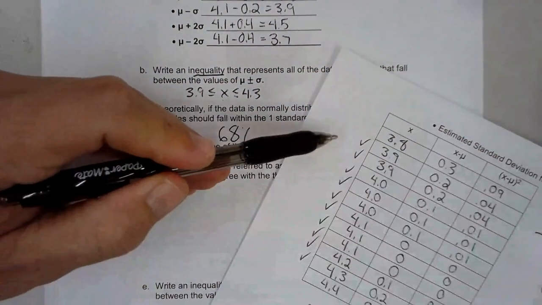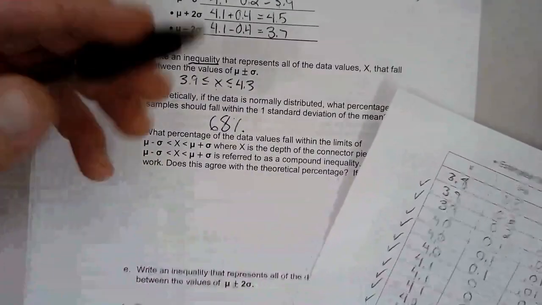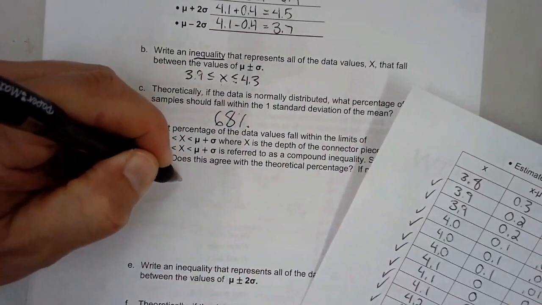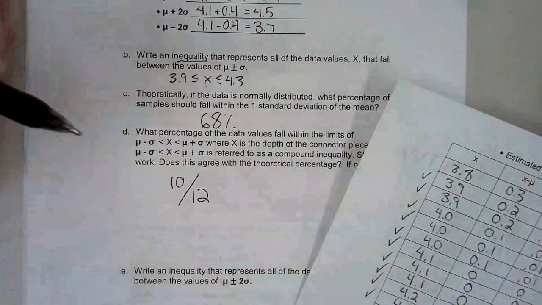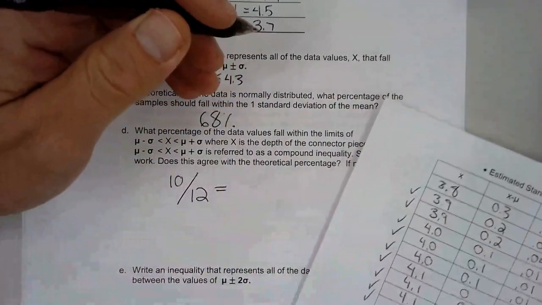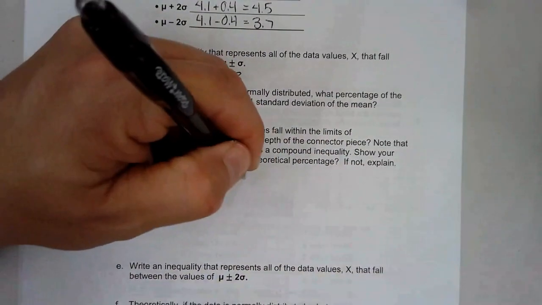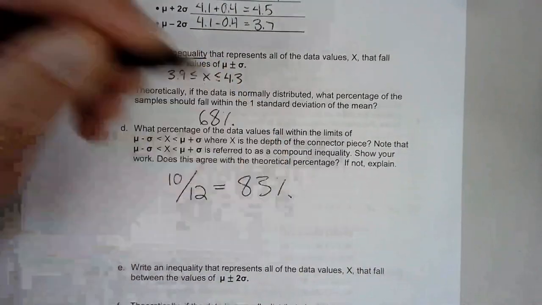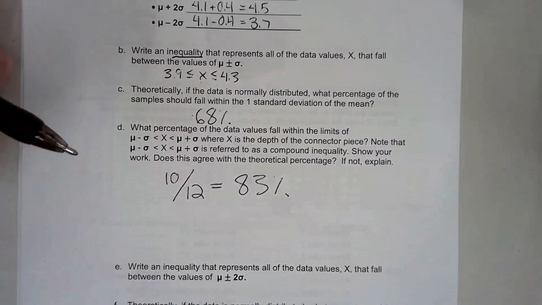So 10 bits of data fall within that. So we take 10 divided by 12, which is the total amount of data, and that math gives us 83%. So it's greater than 68%.